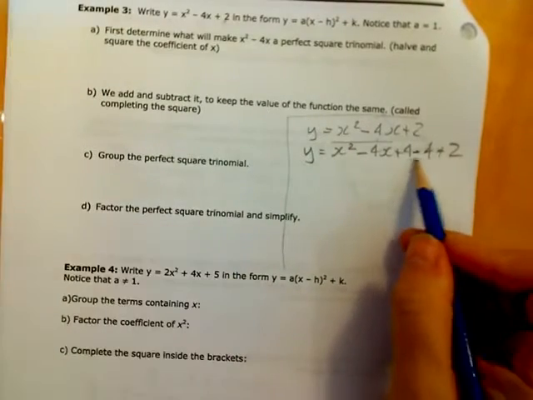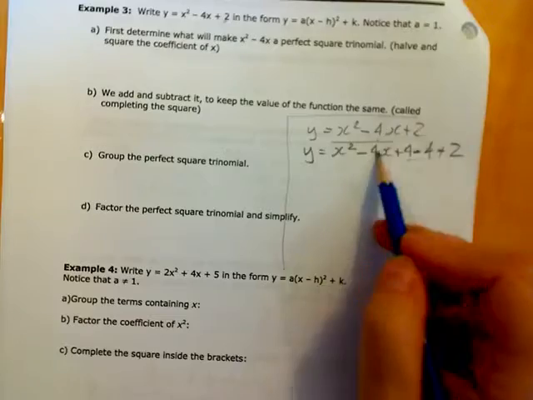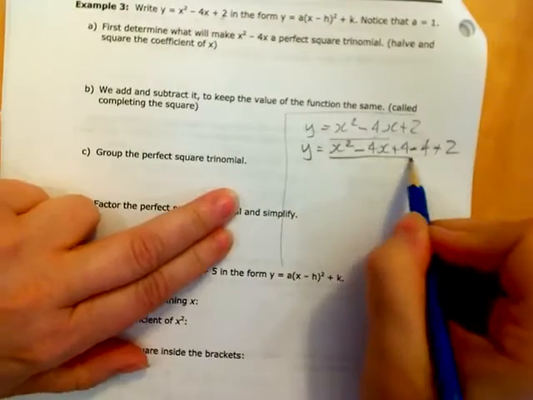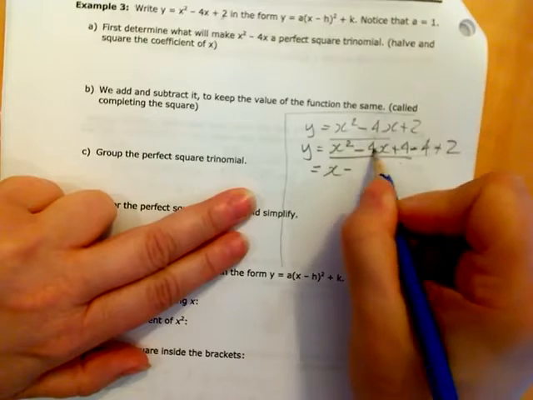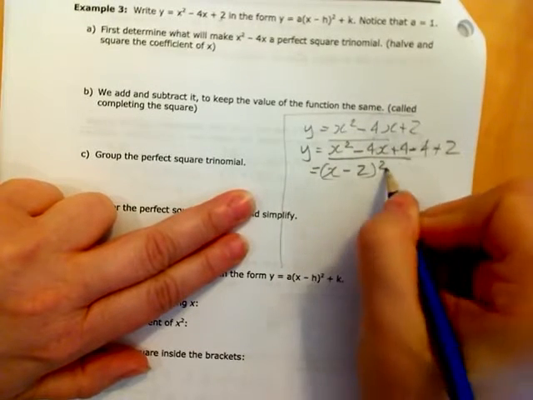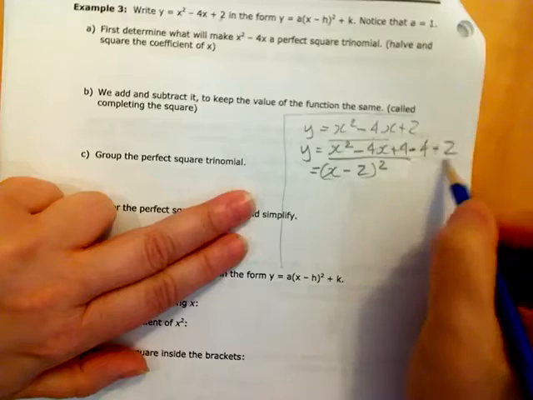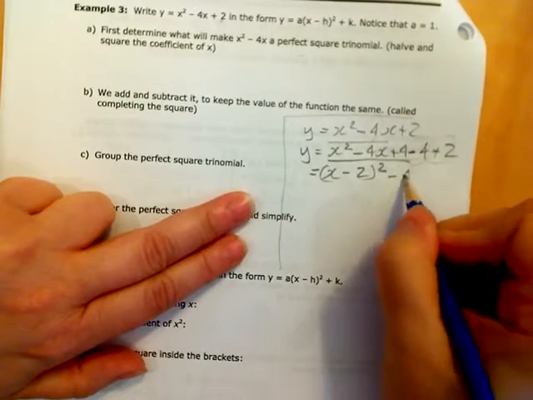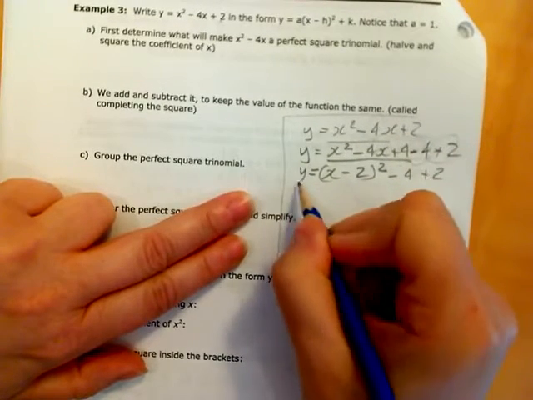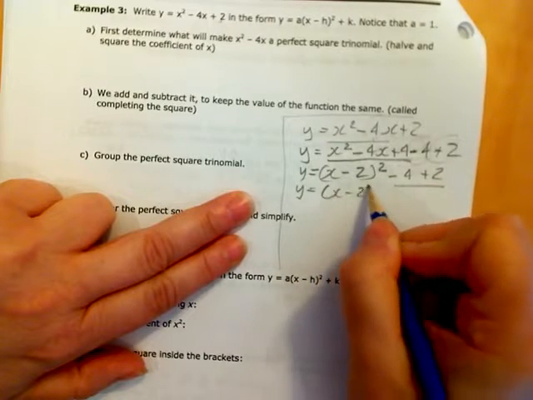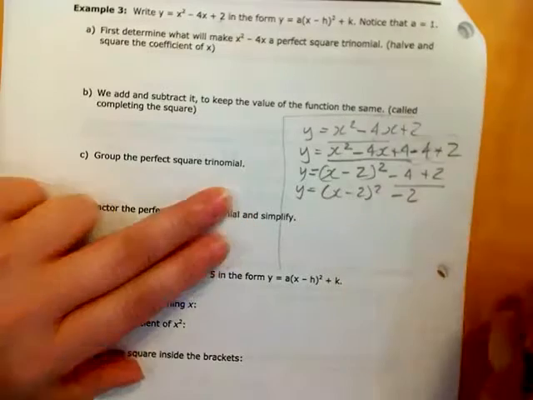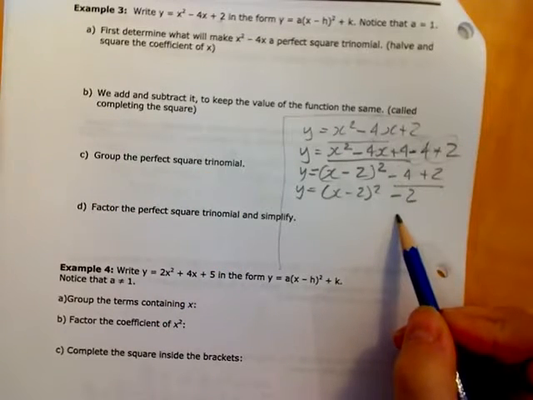So when I add 0, which is 4 minus 4, these lines are still equal. And then I'm going to take these first 3 and make it a perfect square, that sign, half of that. And then I still have this and this, which I'm now going to collect to -2. And now I have this equation in vertex form.